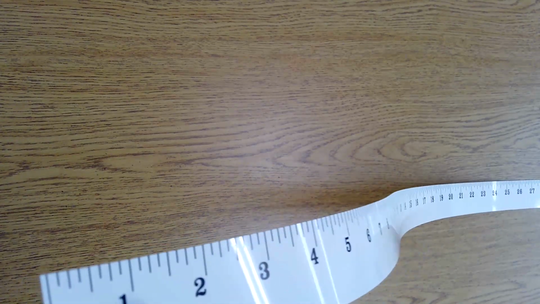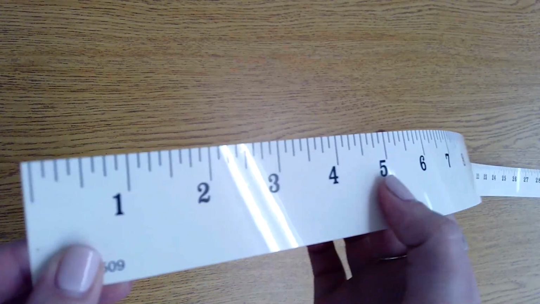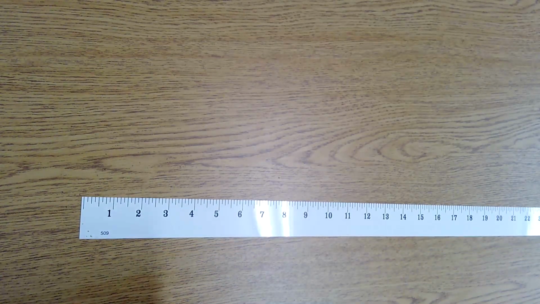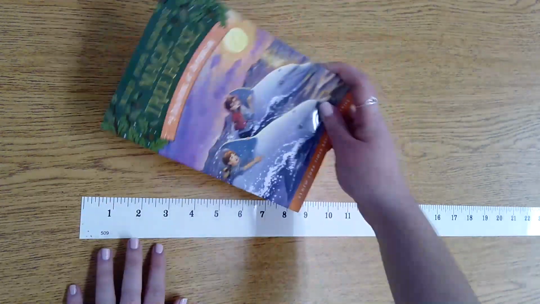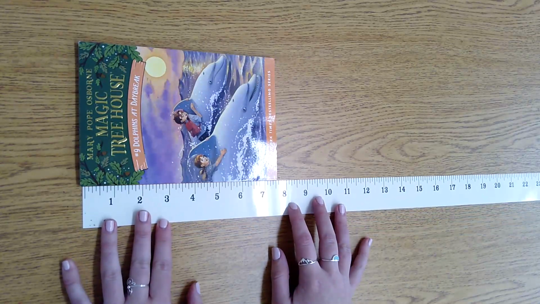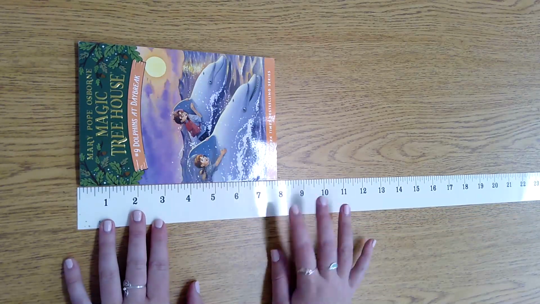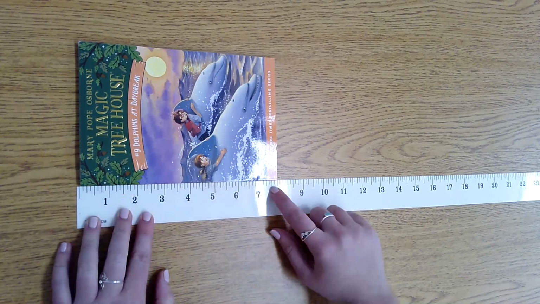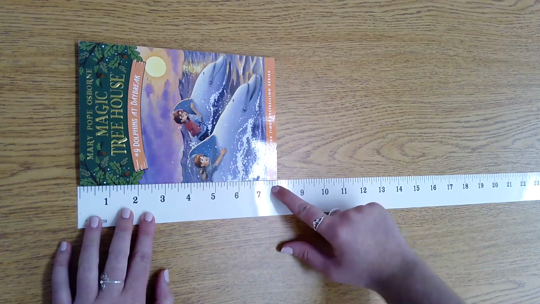And then this ruler is going up by inches each time, all the way up until 39 at the other end. When I would go to measure an object, in this case I'm going to measure one of our books. If I wanted to see how long the book was, I would line it up not with the edge of the ruler itself, but with the first mark there, so I'm hanging over just a little bit. And then I would go down and I would see I'm just past 7.5 inches.